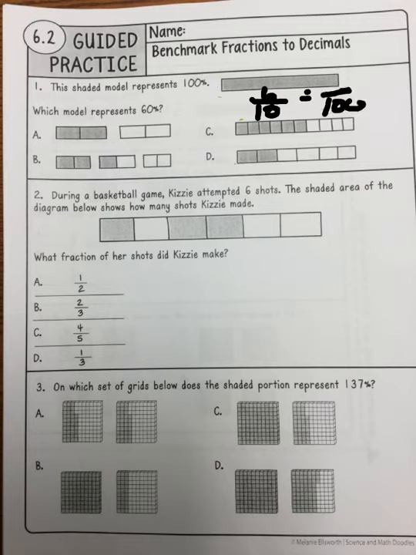Now what I want to think to myself is, 10 times what number is going to equal 100? 10 times 10 is 100, and I know that 6 times 10 is 60. So then I get 60 out of the 100. That would be 60%. So the answer that I get for number 1 is going to be C.